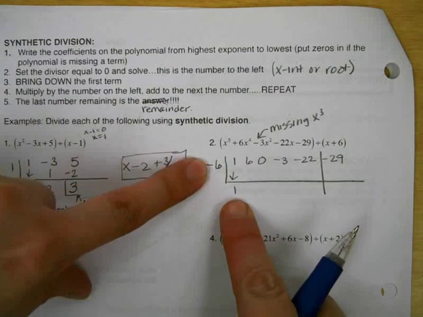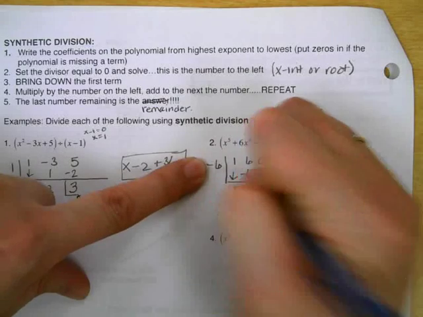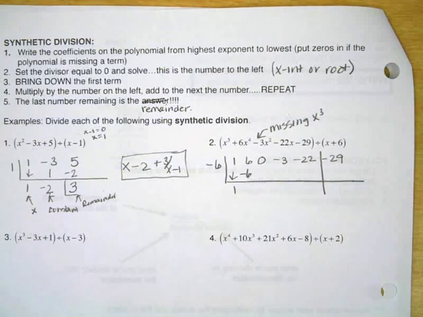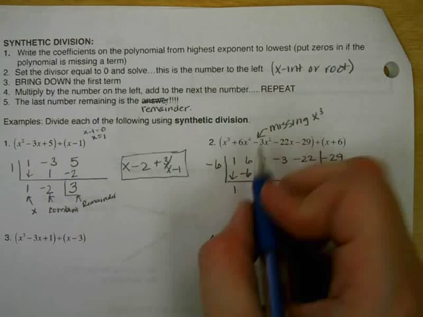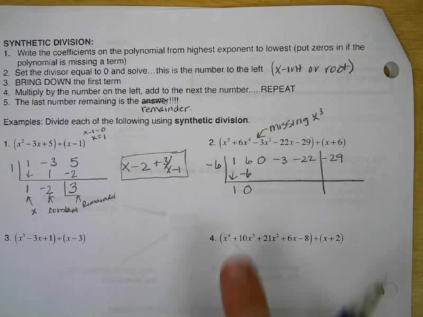Remember, when it hits the bottom, multiply it to the outside. So 1 times -6 is -6. So write that in the next spot. We always add down in synthetic division. So that column gives me 0.